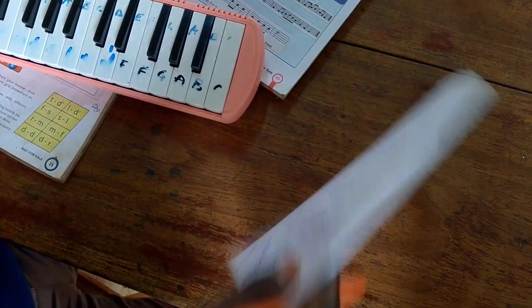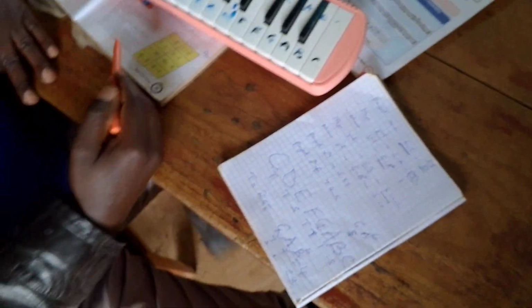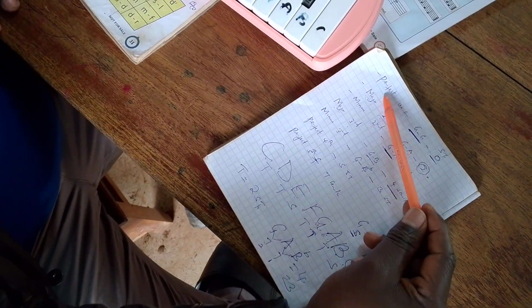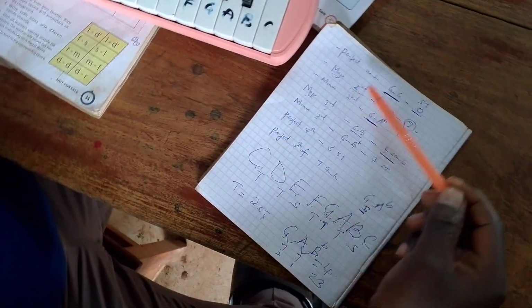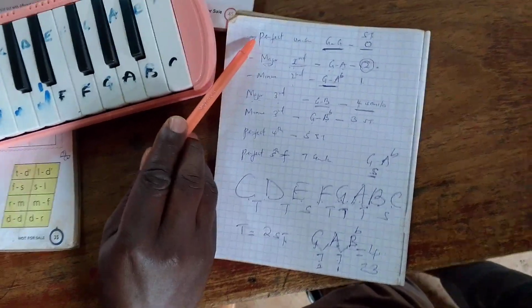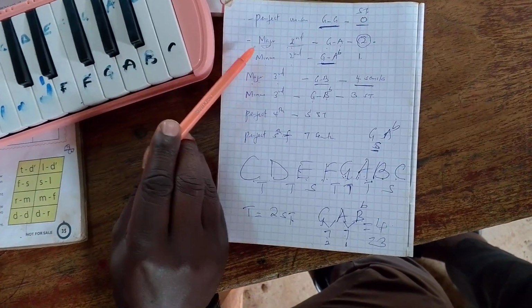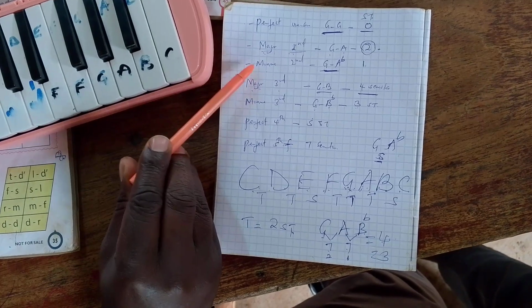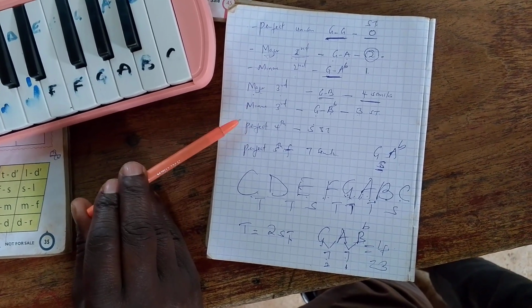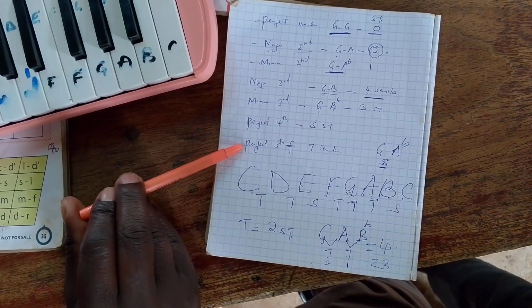To cut the story short, first of all, you must teach the learners the quality of the notes, and then you talk about the quantity. And the order remains. The first one is perfect unison, then we go to major second, minor second, major third, minor third, perfect 4th, and perfect 5th.